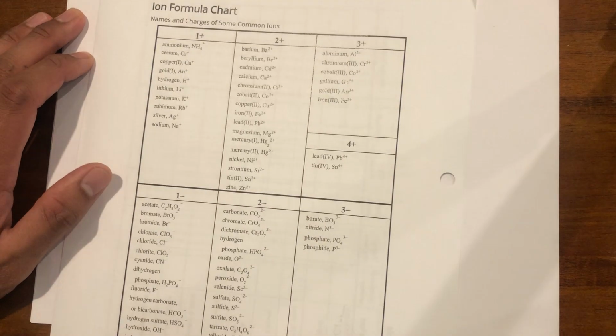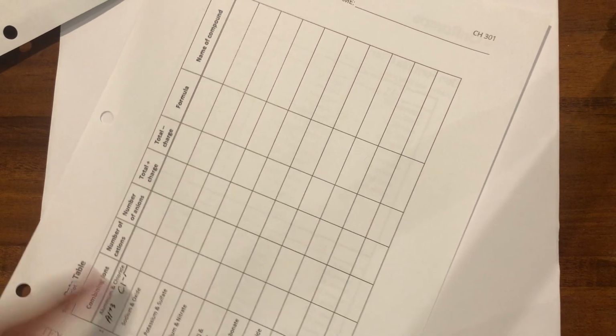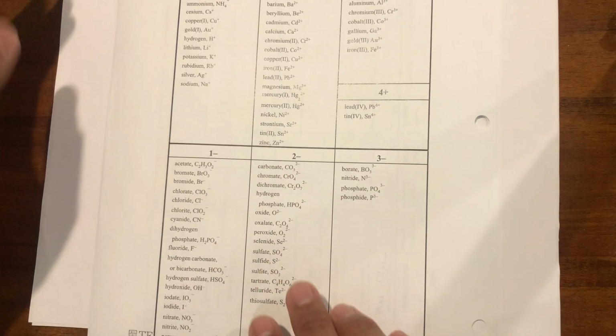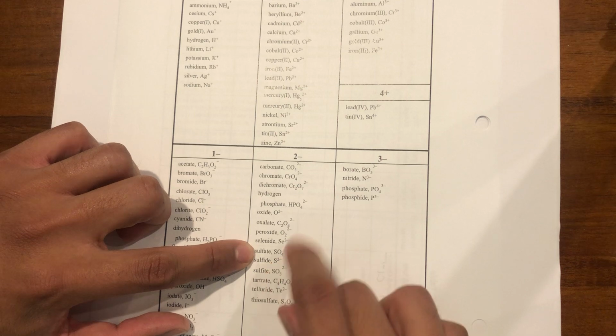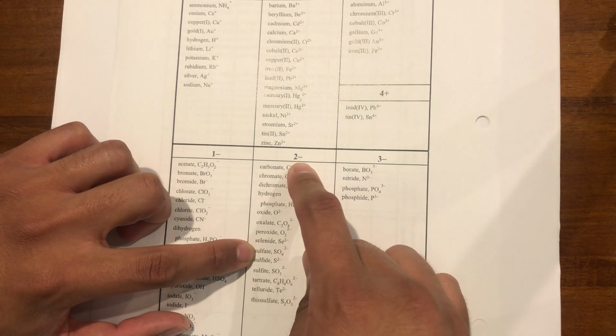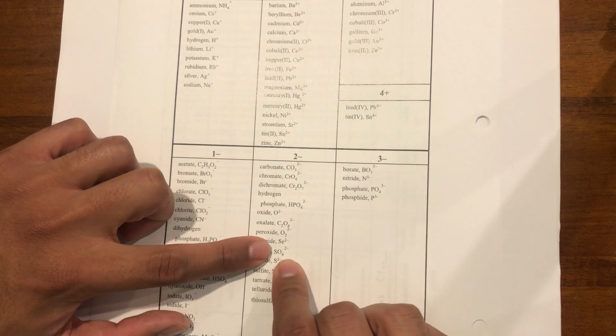Instead, what I can do is I can flip the page and I can go to the chart that's in the back. And if I remember correctly, it was sulfate. So I can see that sulfate is down here. So sulfate has a charge of -2. Okay, now this is what we call a polyatomic ion.